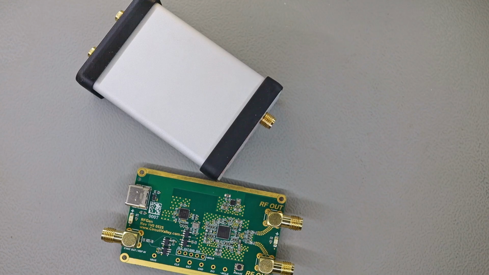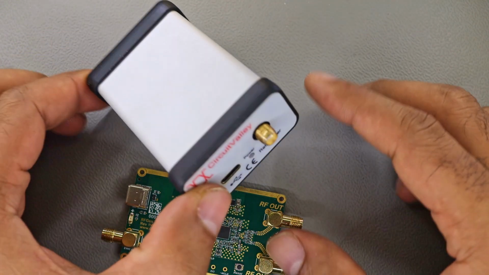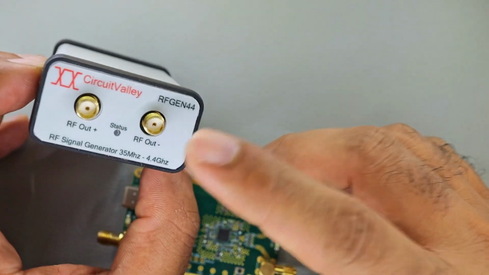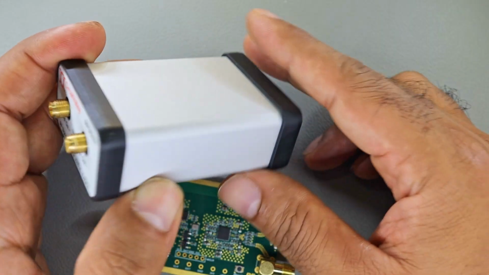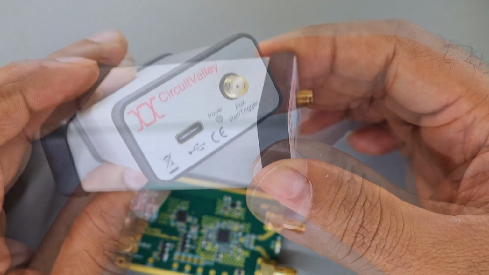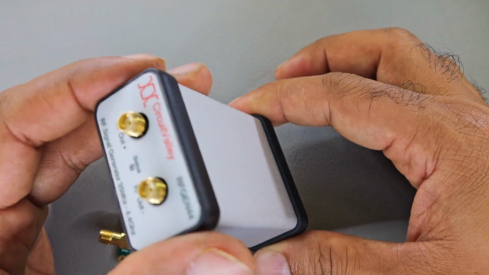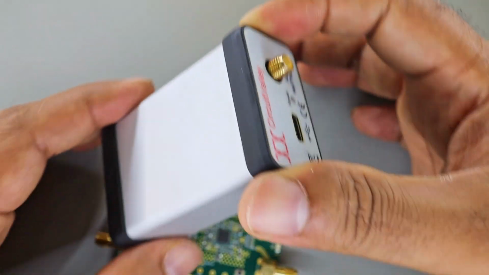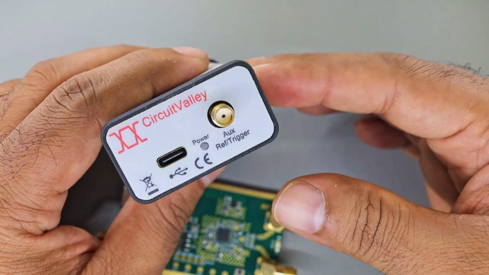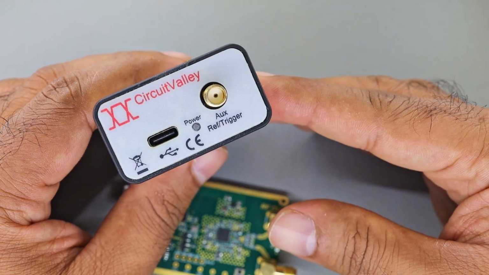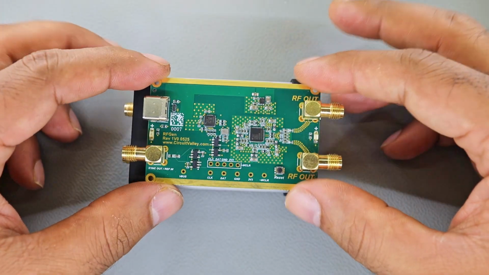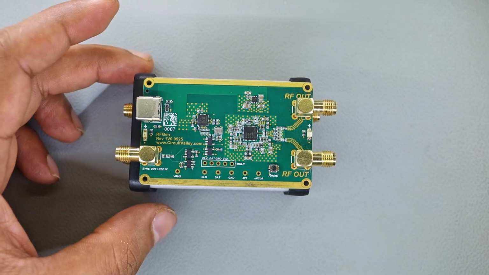In this video, I'm going to show you how I designed and constructed this little USB device which you see in front of you, RFGEN44. It's a USB RF signal generator supported by a very convenient cross-platform application which can run on either Windows, Linux or Mac OS, and very conveniently provided Python scripting or MATLAB scripting environment so that it can be controlled by scientific applications. This little hardware device which you see in front of you is based on this little PCB.